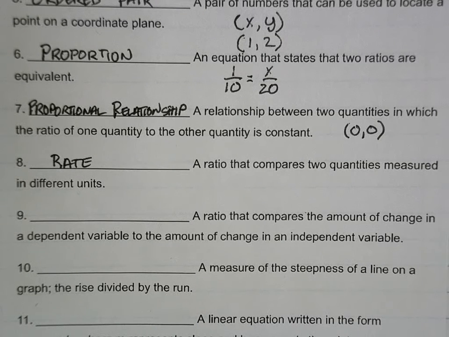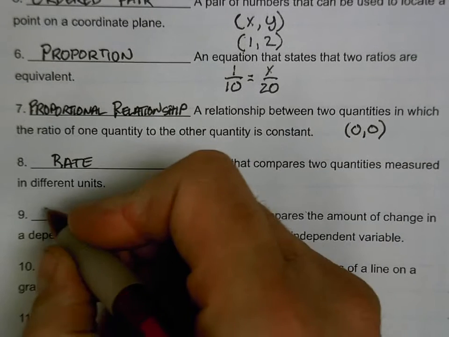Miles per gallon. Things like inches per foot. That is a rate. I'm comparing two dissimilar items together. Calories per ounce or calories per burger. That would be a good ratio. A rate. All right. A ratio that compares the amount of change in a dependent variable to the amount of change in an independent variable. Rate of change.